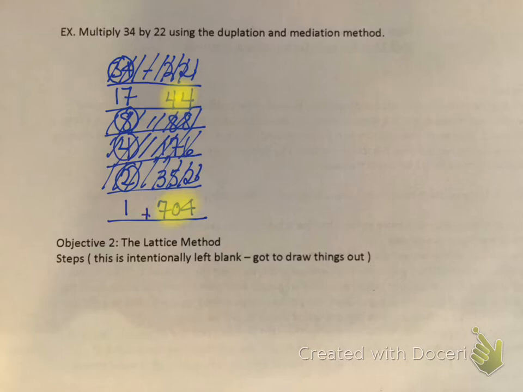So I'm going to add these two together. So what is 44 plus 704? If we add these together, we get 748. So 748 is the answer, so I can check that by multiplying 34 by 22, and we're going to see that that answer is correct.